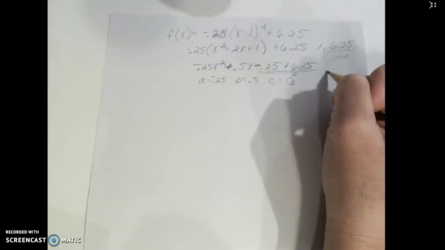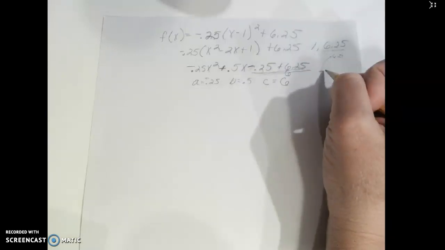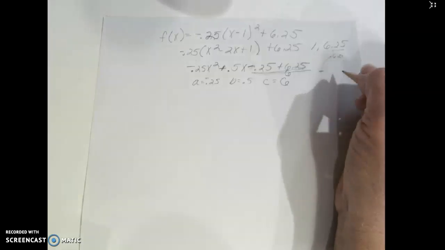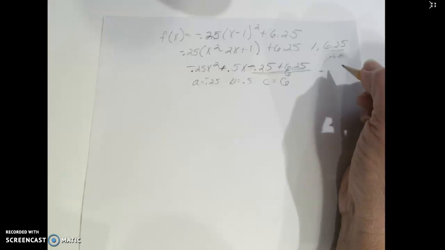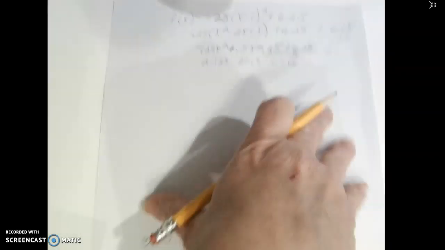So what this means now is the initial value is 6 feet. When she threw it, it left her hand at 6 feet, and it only went up to 6.25. So she didn't toss it very far at all. She barely threw it off the ground. It just went like 1/4 of a foot, so like 3 inches. So it was a very small toss. Hopefully that makes some sense.